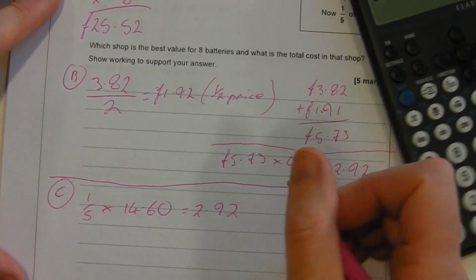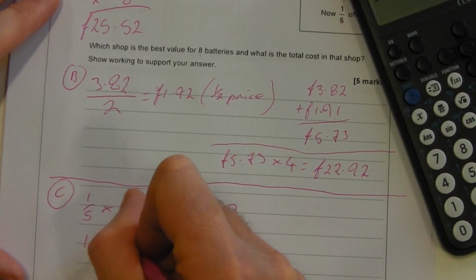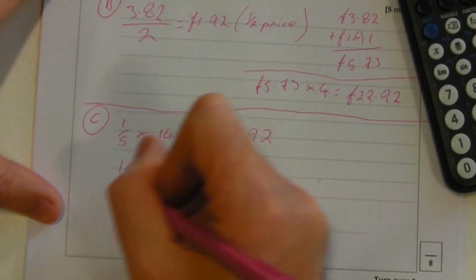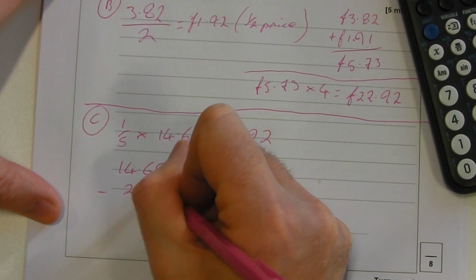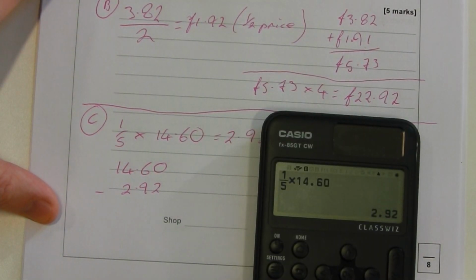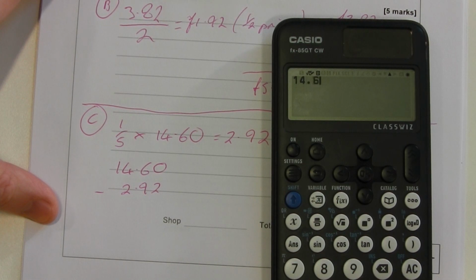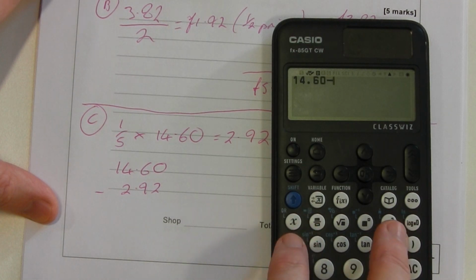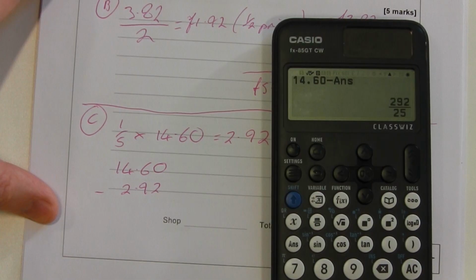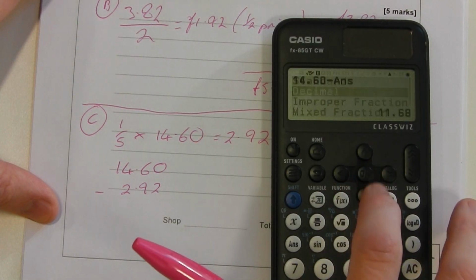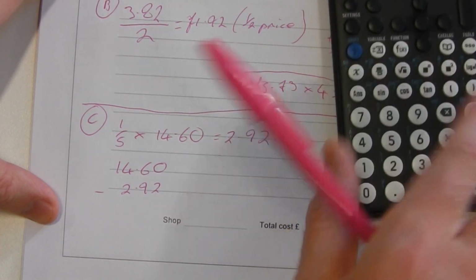So now I can do my £14.60, take away my previous answer, which was the £2.92. And that gives me £11.68.